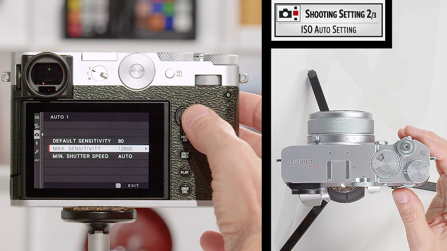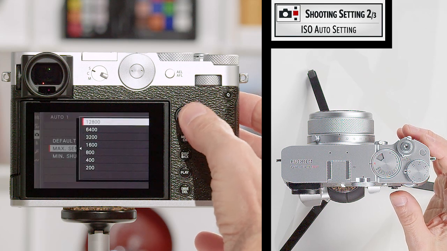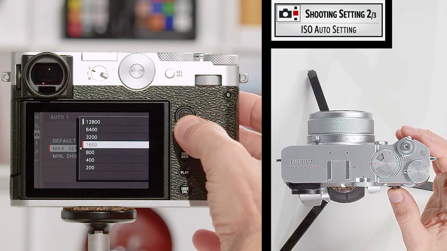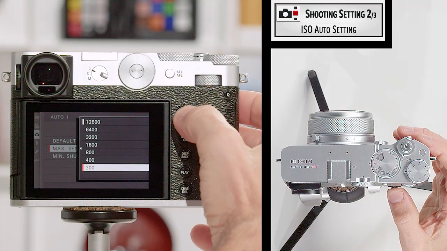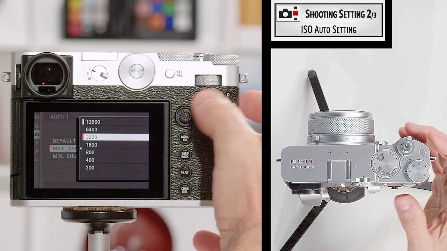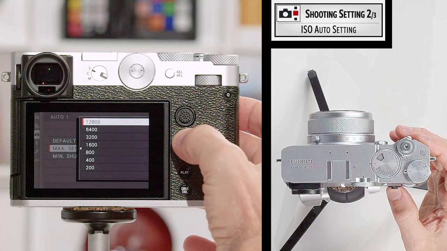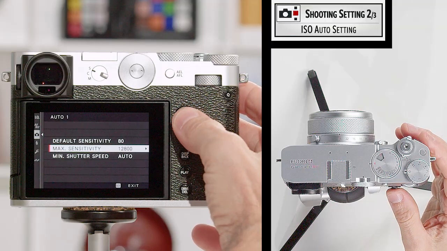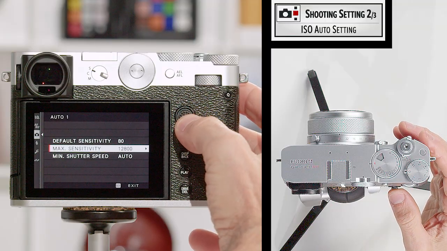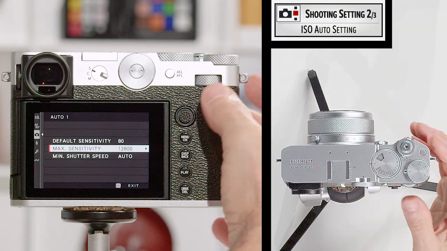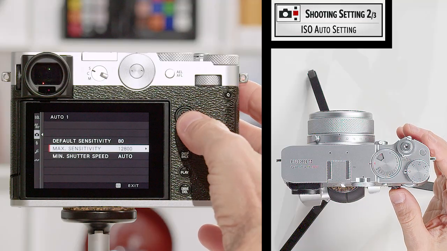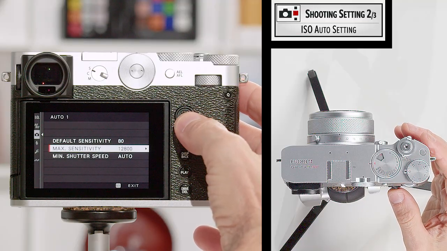Next up, you can choose the maximum sensitivity. So where do you think is the highest ISO that is good enough for your shooting? I'm going to set it to 12,800. I'll show you some examples here in a moment. You can make your own decisions as to what you think is the highest one setting. But I'd say probably somewhere between 3,200 and 12,800 for most people.